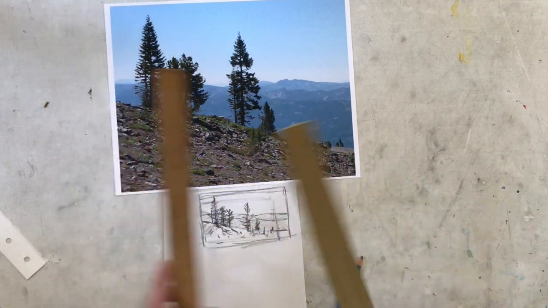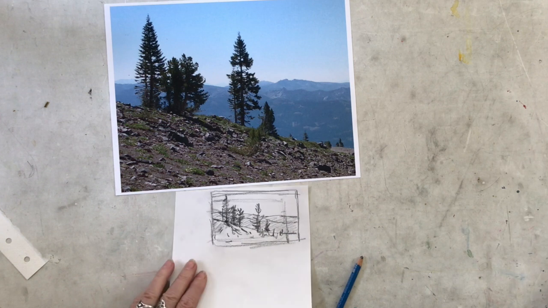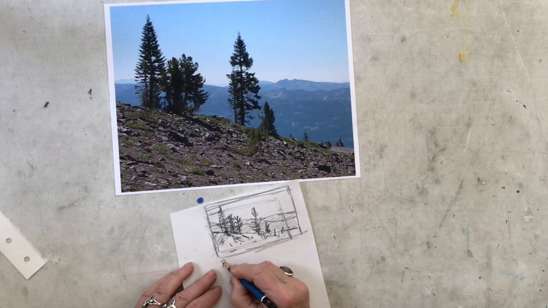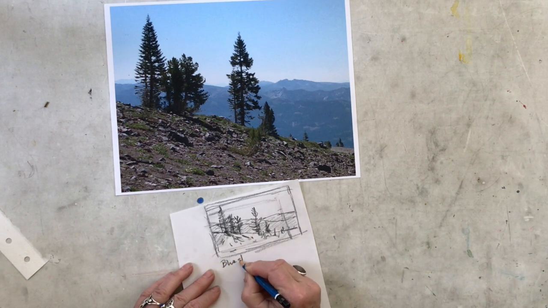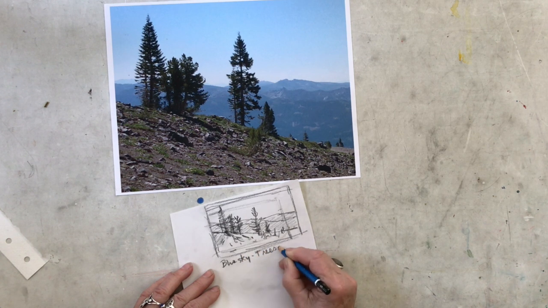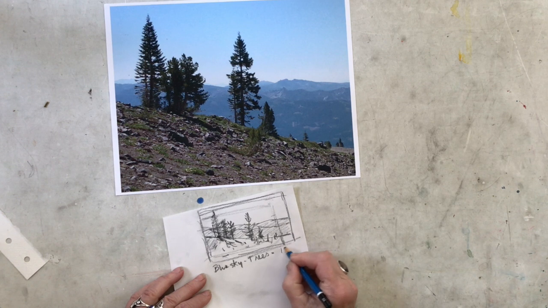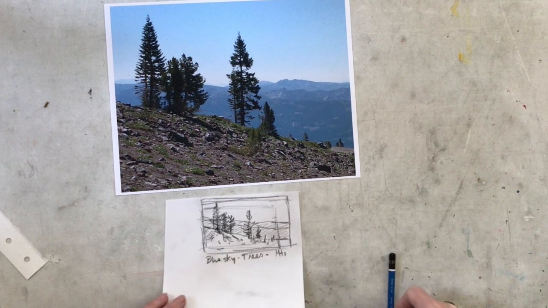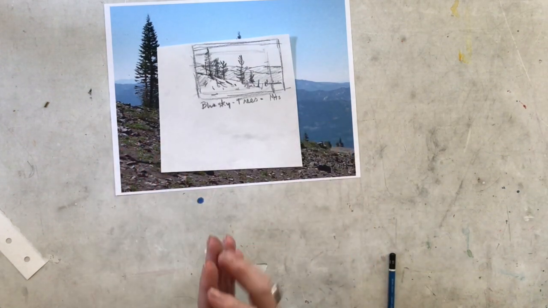And so let me just note the things that we like: blue sky, trees, and mountains. Okay. So those are the 4 pieces.